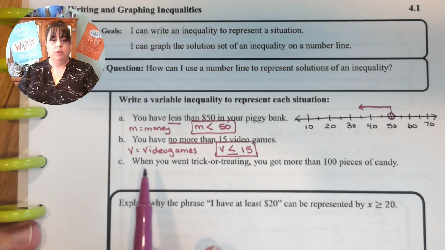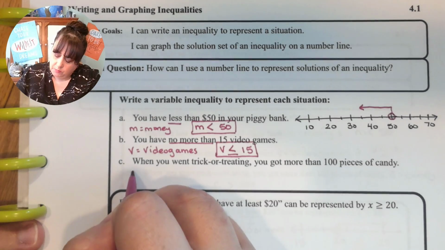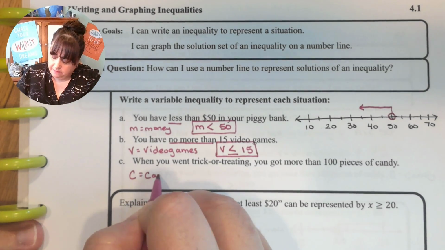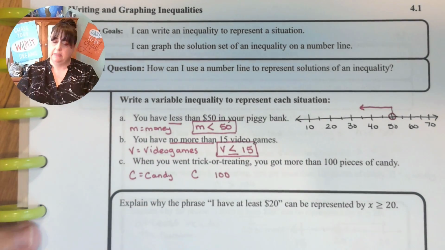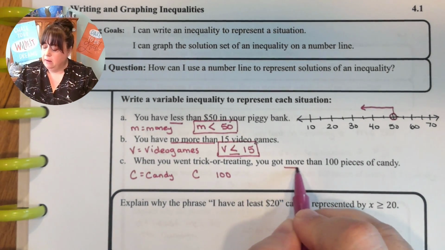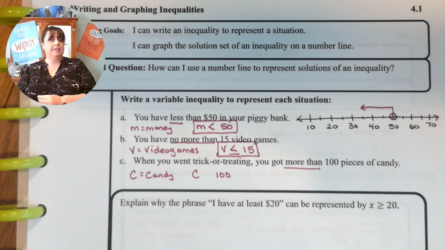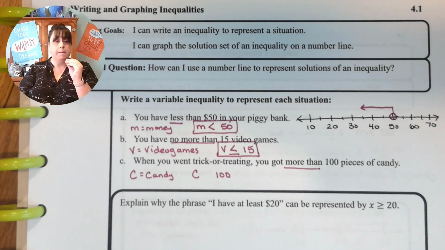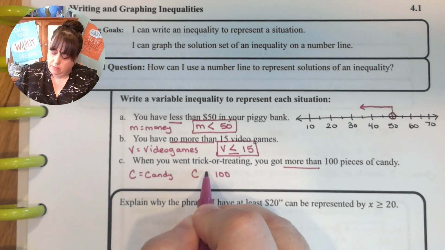On the last one, when you went trick-or-treating, you got more than 100 pieces of candy. So we're going to let C equal our candy, and we're going to compare how much candy we got to 100 pieces. And it says more than. Now it doesn't say I got exactly. It doesn't say no more than or no less than. It says I got more than. So I know that I have more than 100 pieces. So more than would be the greater than symbol.